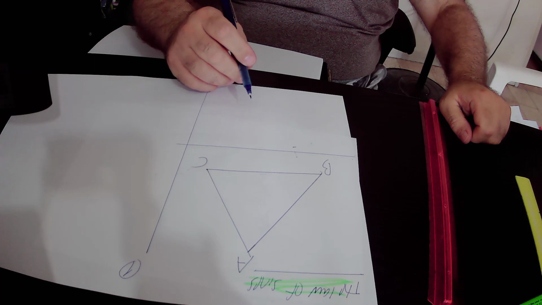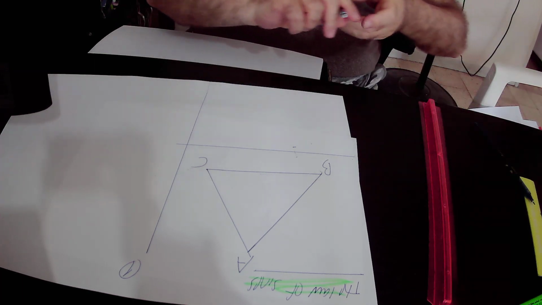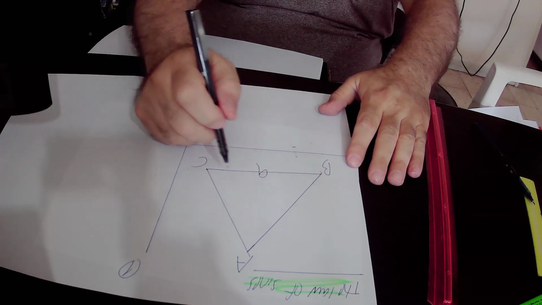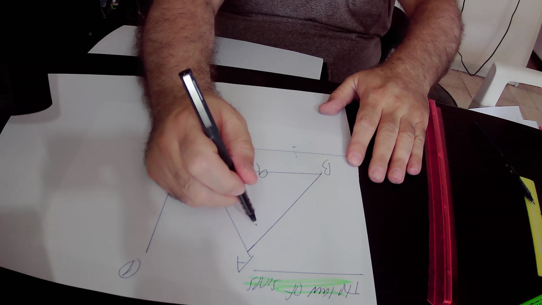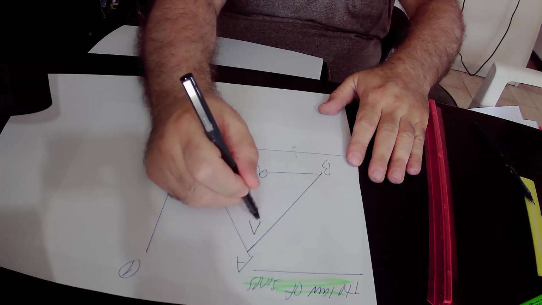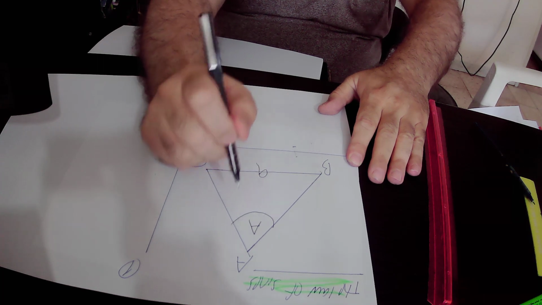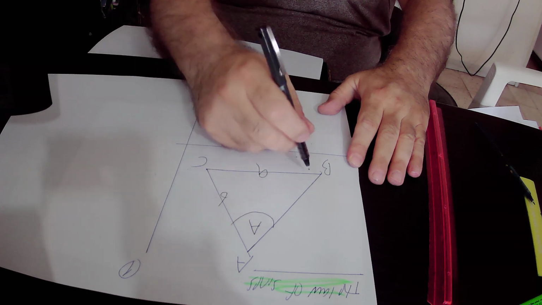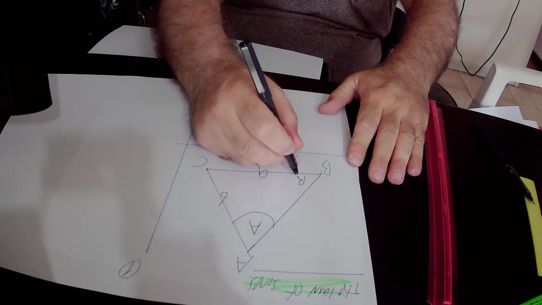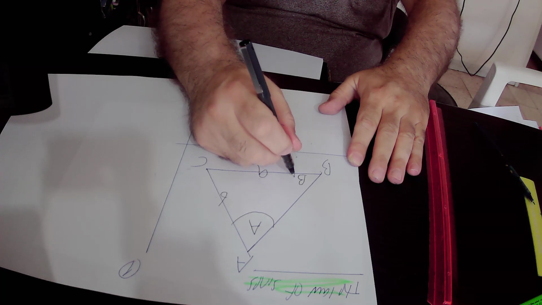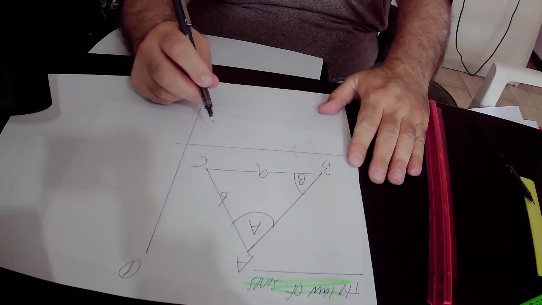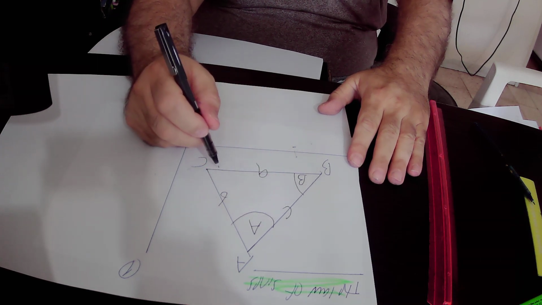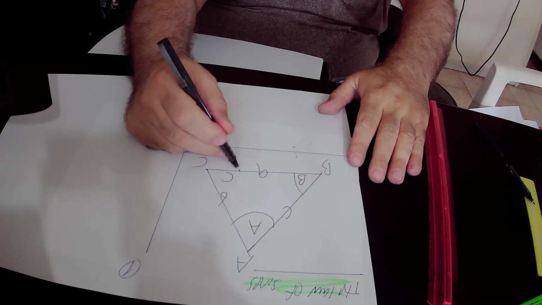Side BC equals A units in its length, angle BAC equals capital A in its size, side AC equals B units in its length, angle ABC equals capital B degrees in its size, and finally side AB equals C units in its length, and angle ACB equals capital C degrees in its size.